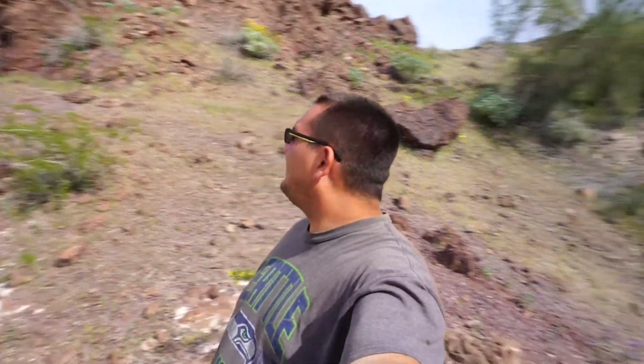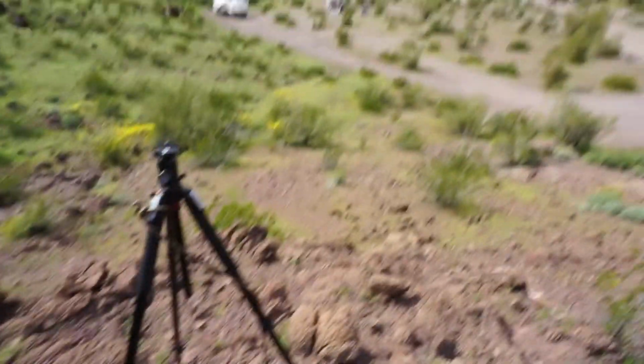Now, the first thing that you've got to do is find a place that you want to do a time-lapse. I'm going to go right up here and do one on this hilltop. And so I will get back with you when I get up there. Okay, so now we're up at the top of the hill, almost to the top. We got quite a ways up here.